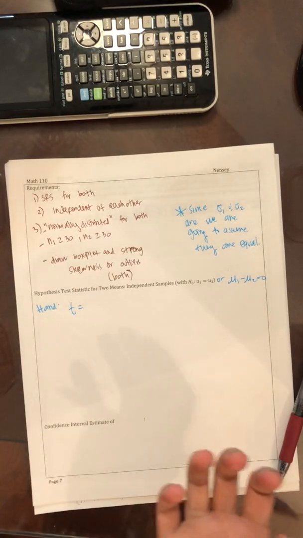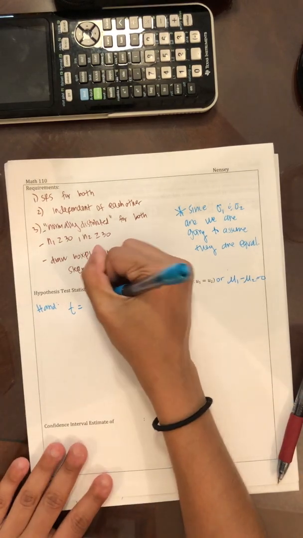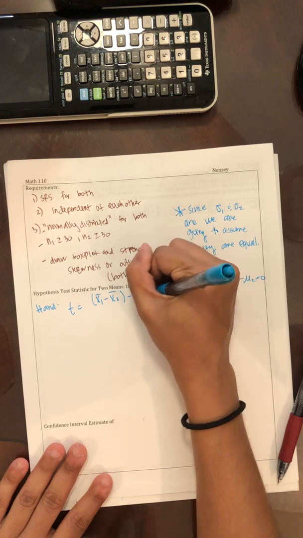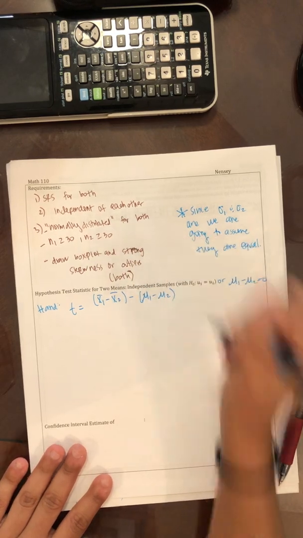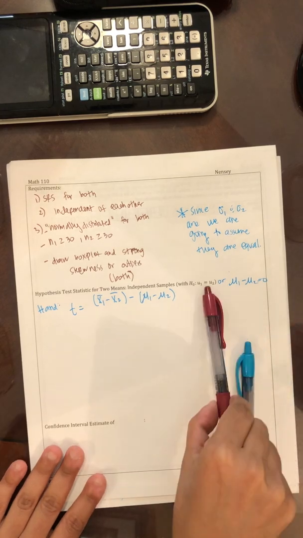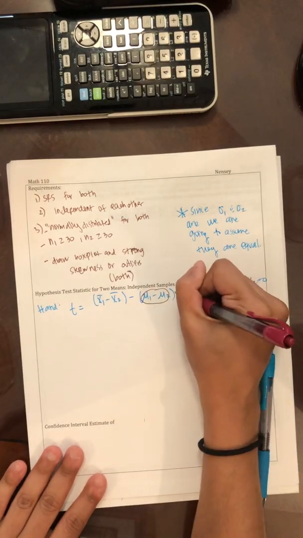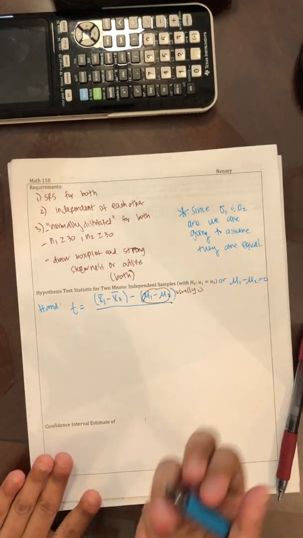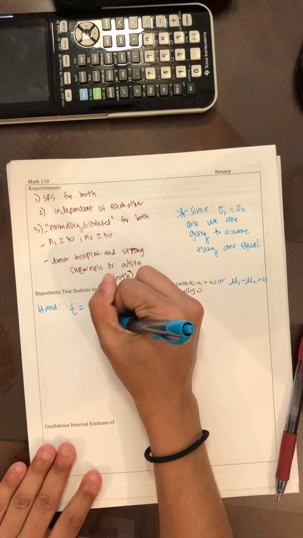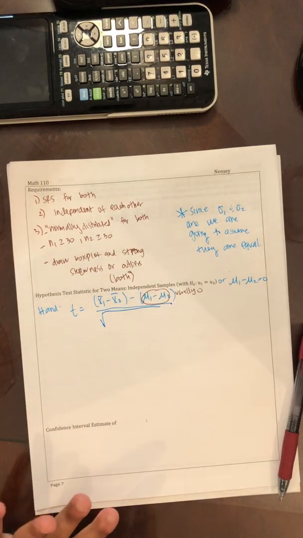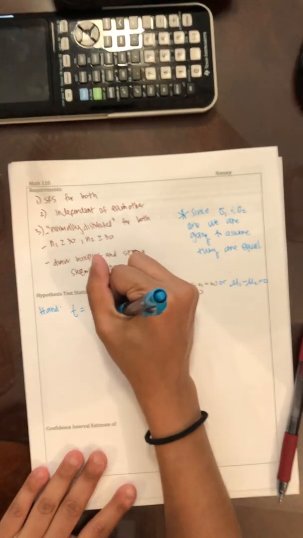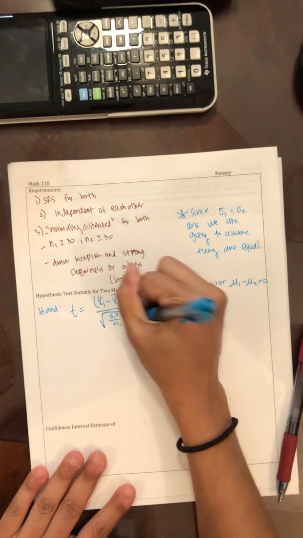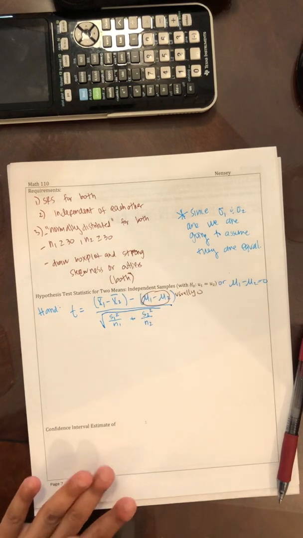So usually it's x bar minus mu. It's the same thing, except it's going to be x1 bar minus x2 bar minus mu1 minus mu2. Again, this is usually 0. All over your standard deviation, where the formula changes because there are 2 sets of standard deviations, and we don't know what sigma is, so we're gonna stick with S. So we're gonna do S1 squared over N1. Notice the squared is only on the top, plus S2 squared over N2.